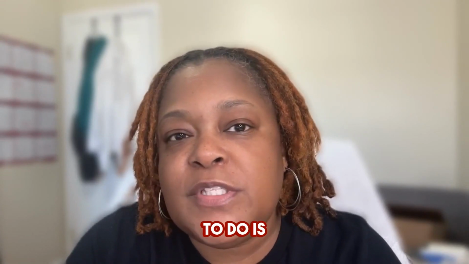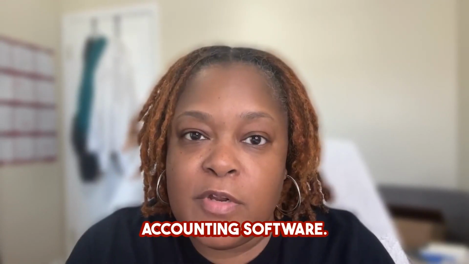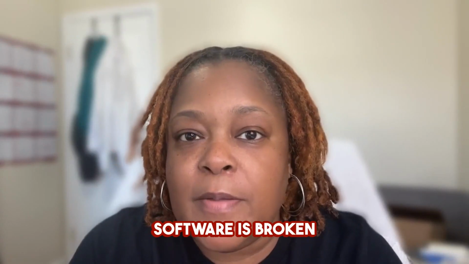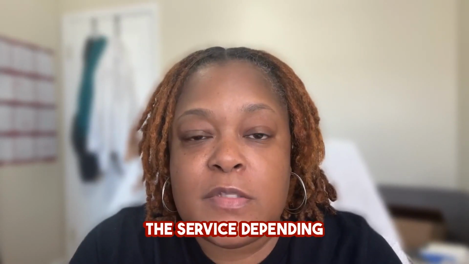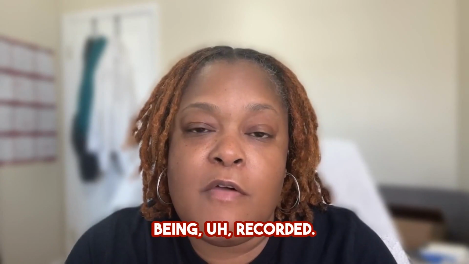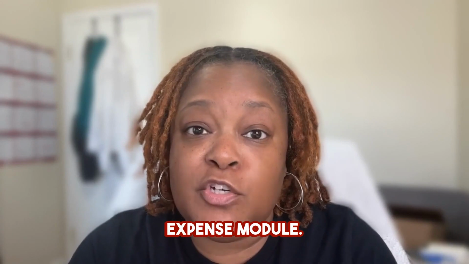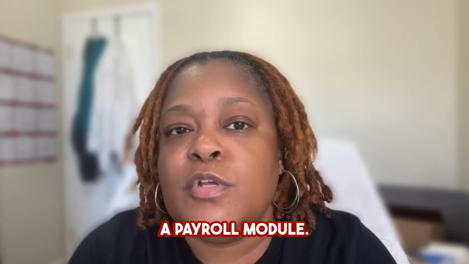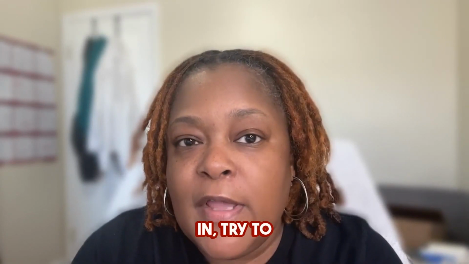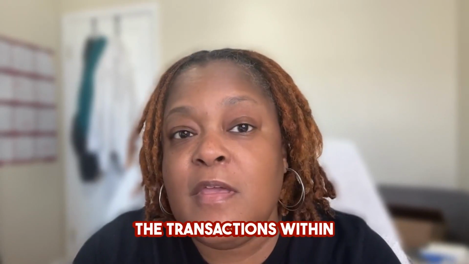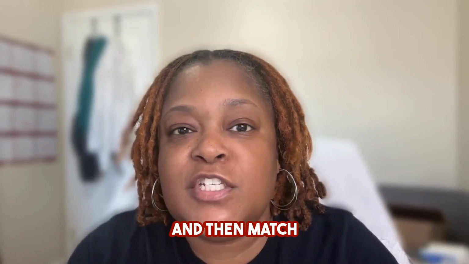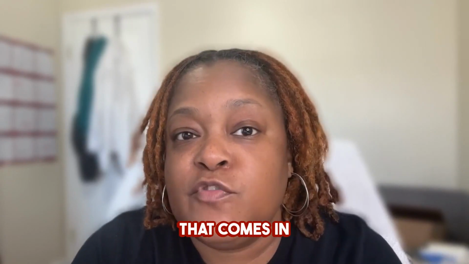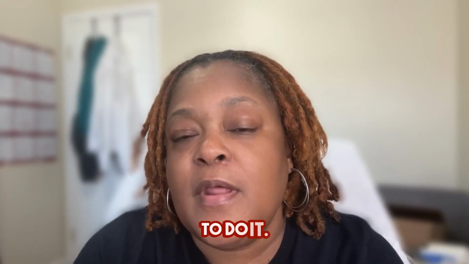The second thing you need to do is use the modules within the accounting software. Every accounting software is broken up into different modules depending on the service, depending on the type of transaction that's being recorded. So if you're recording checks and expenses, there should be an expense module. If you're recording customer payments or invoices, there should be a customer invoicing module. If you're recording payroll, there should be a payroll module. Depending on which module you're in, try to do the transactions within those specific modules and then match them up through the bank feed of your choice. That would be the preferred method to do it.